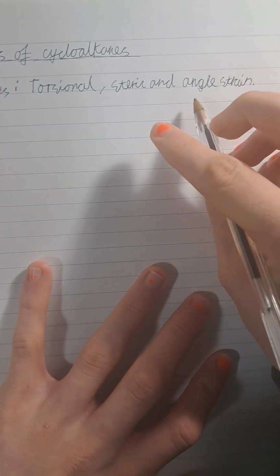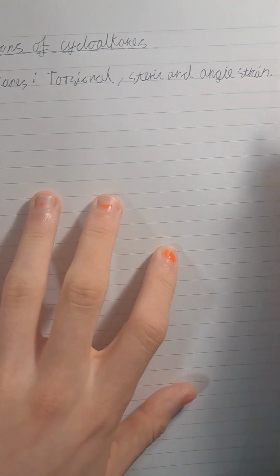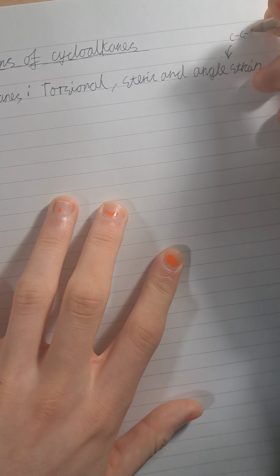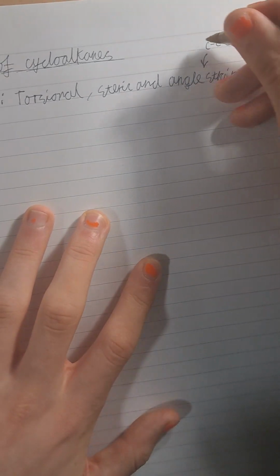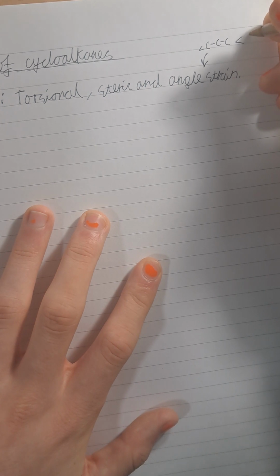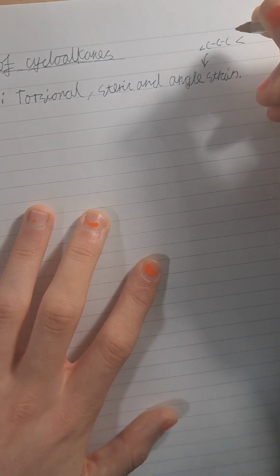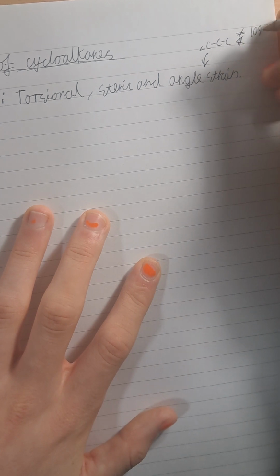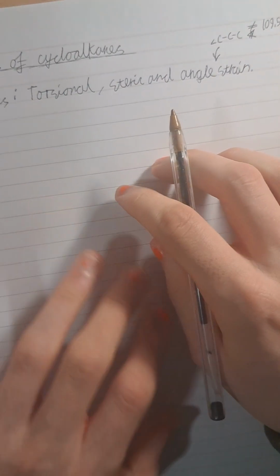And this angle strain occurs when the C-C-C bond angle is not equal to 109.5 degrees, which it wants to be.